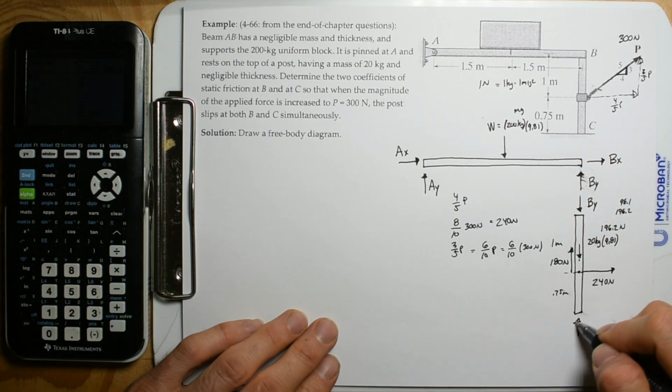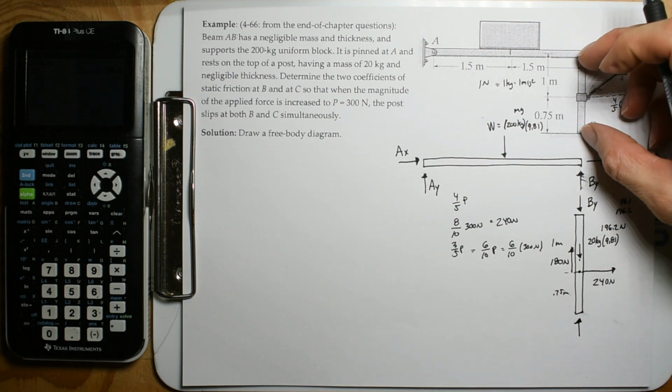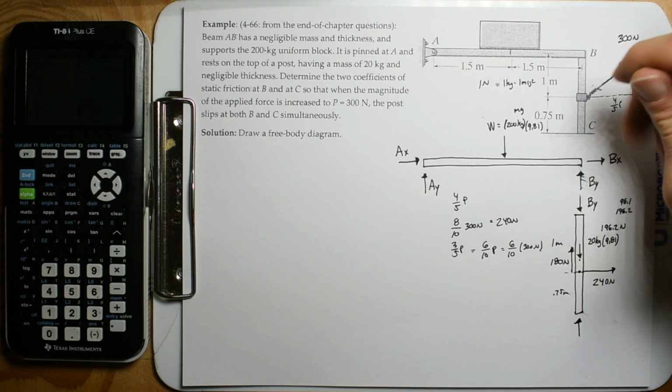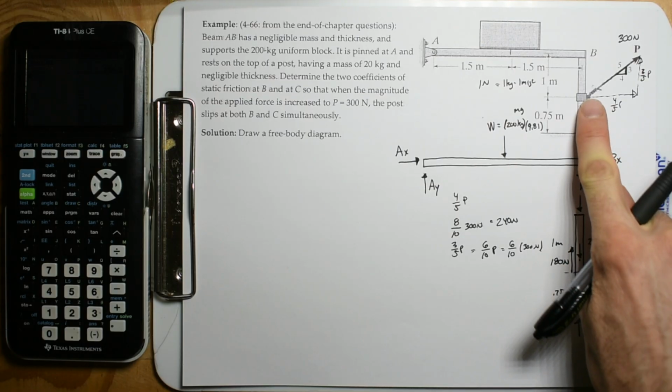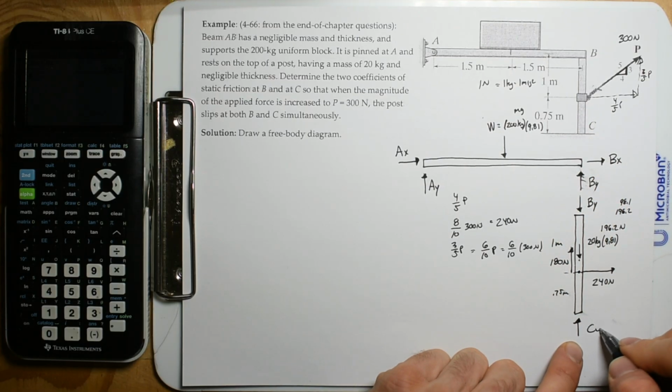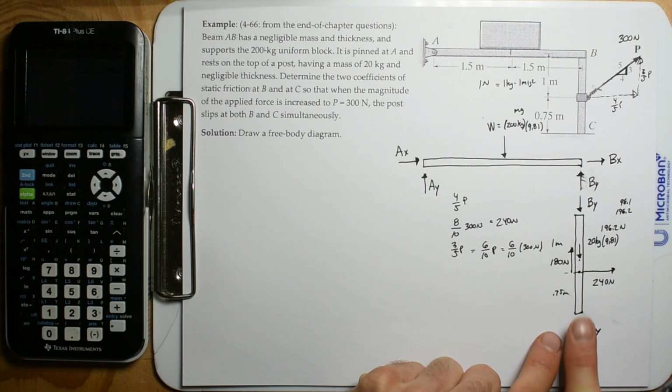So this is a free body diagram. We can just pretend like this post is floating in outer space. Something is pushing down on it. The weight is pushing down on it. This is pulling up on it. And then we have CY, the ground, is finishing the deal.